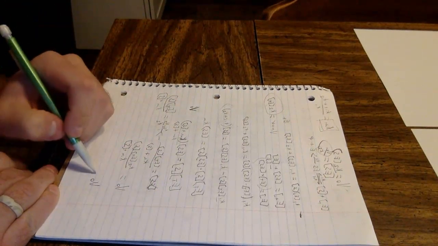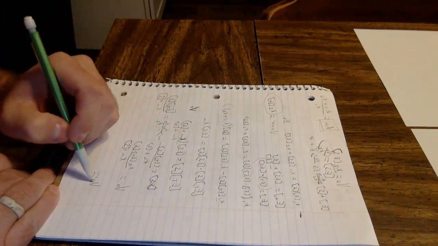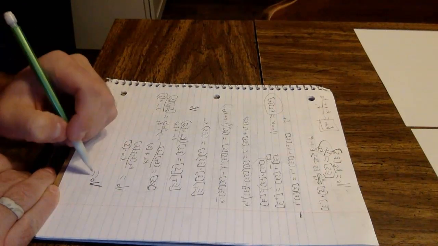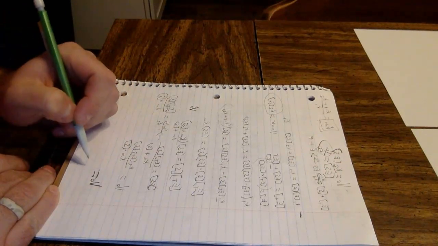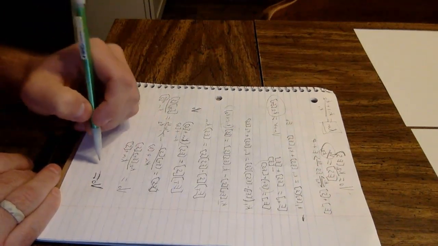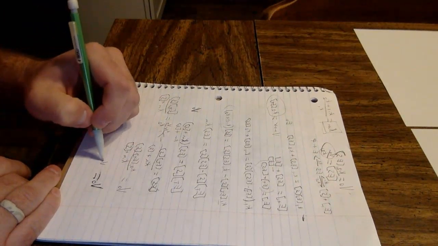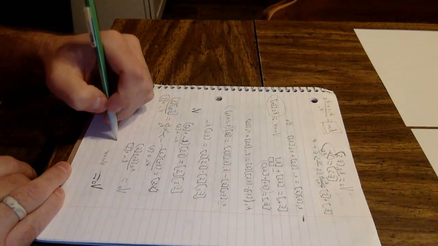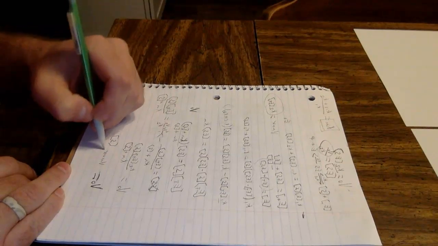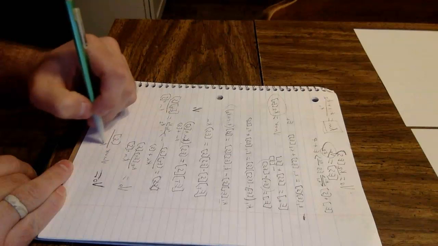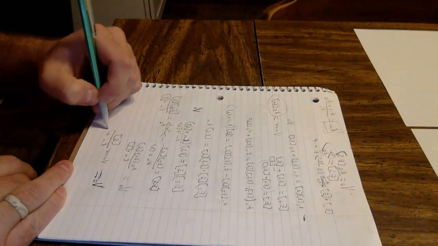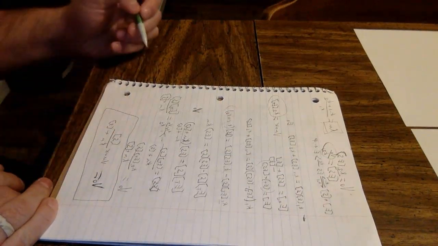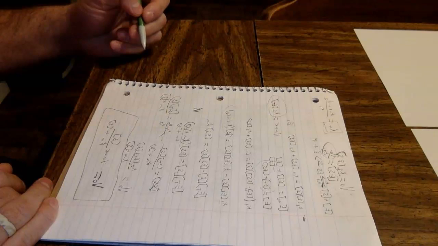V naught, so this is the velocity we're trying to get. This is what we're trying to see in enzyme kinetics, the velocity at which they can catalyze the substrates. So V naught equals Vmax, okay, times substrate concentration over Km plus substrate concentration. This right here is the Michaelis-Menten equation.